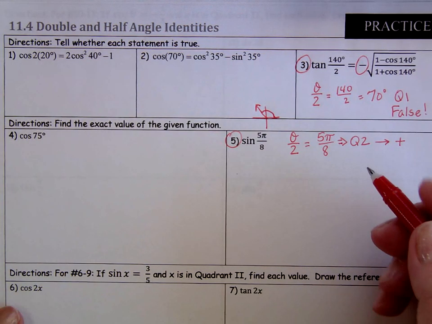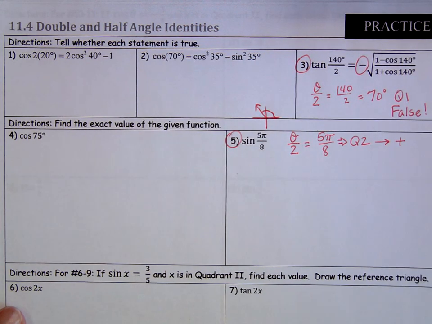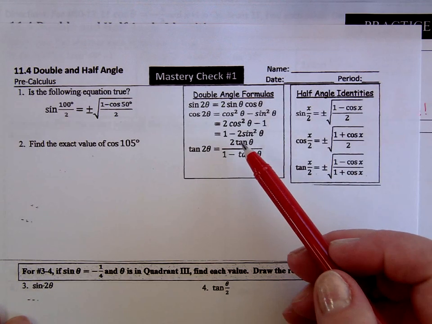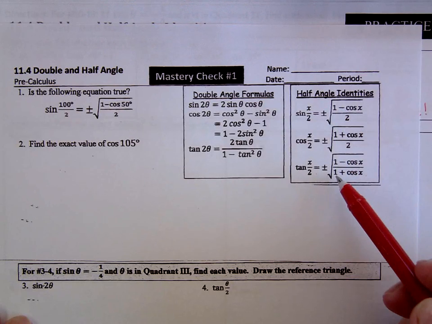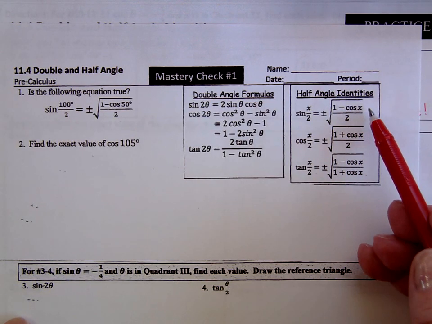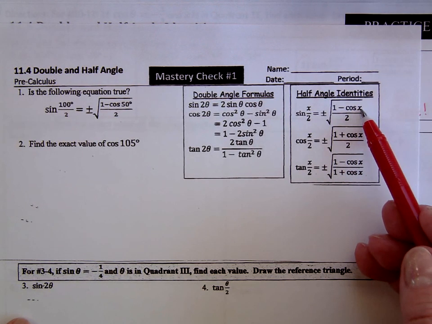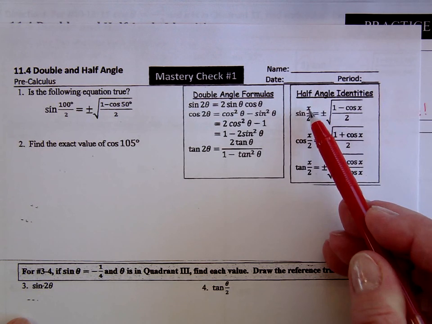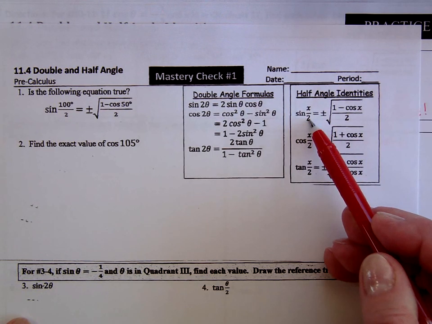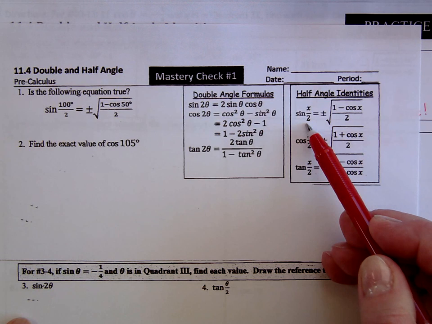Now the second thing I need to know is, if you look at your formula, it has your theta or your x. It's kind of funny how they did this, right? This side they did all in thetas and this side they did in x's, whatever. They're calling it the angle. So if I'm looking at the sine, I need to know what x is. And x, unfortunately, is not over 2. It's over an 8, right? I've got 5 pi over 8.